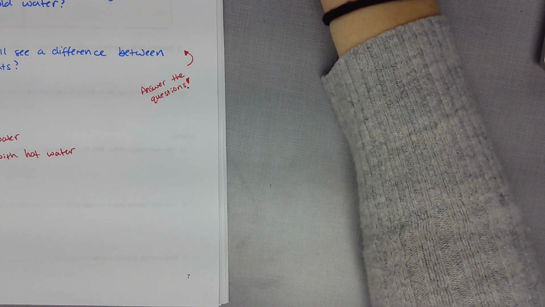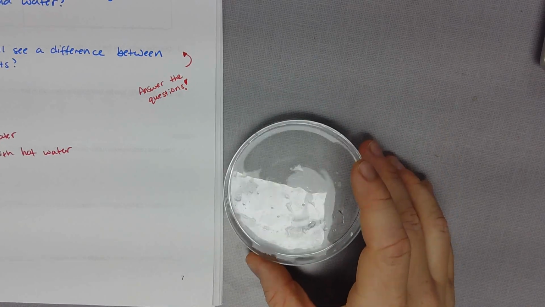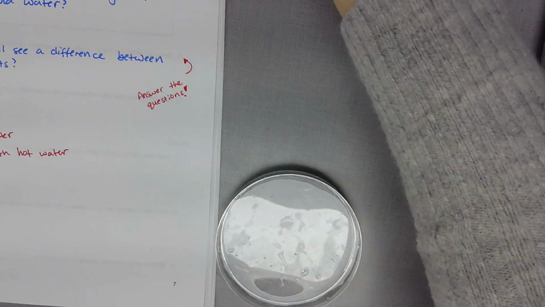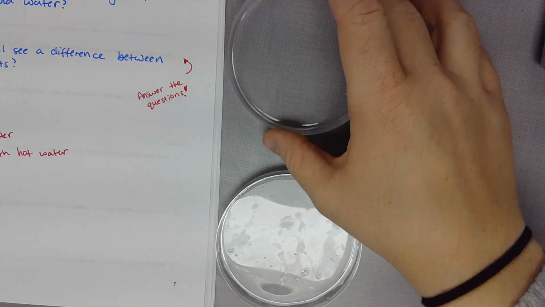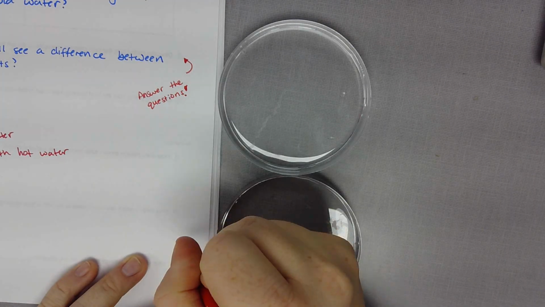And from here on out, you're going to be on your own. I'm going to slide these dishes into the frame. They are already filled for you. The dish on the bottom is cold water, and the dish on the top is hot water.